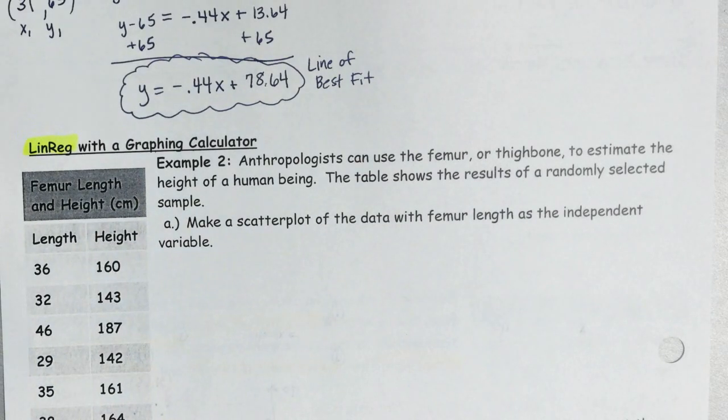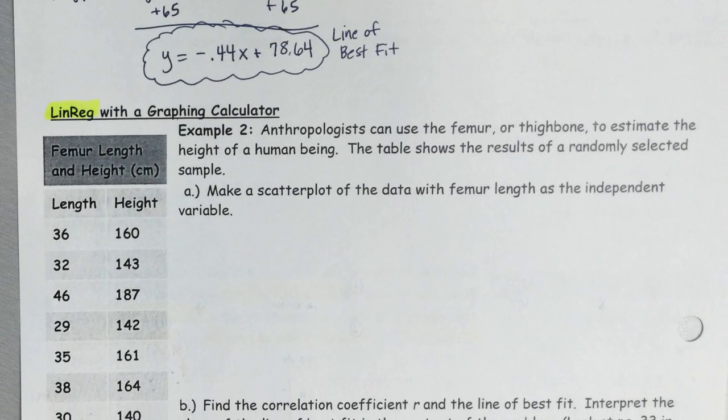So for example 2, we're going to look at a different set of data. We have a group of anthropologists. Do you guys know what an anthropologist studies? Someone who studies culture. Yeah, a lot of times they do. They study humans, right? And so a lot of times they study human behavior. In this case, they are able to take the length of the femur, which is the thigh bone, and they can use that to estimate the height of a human being.